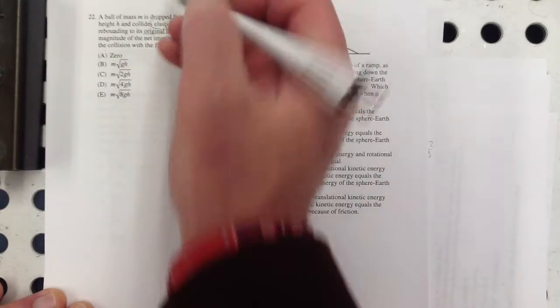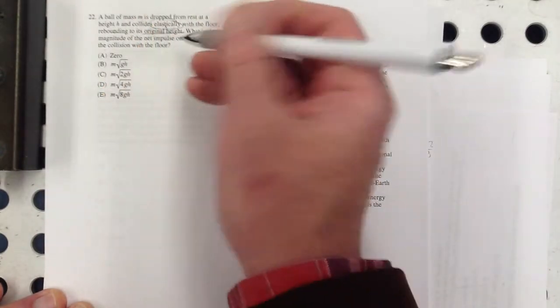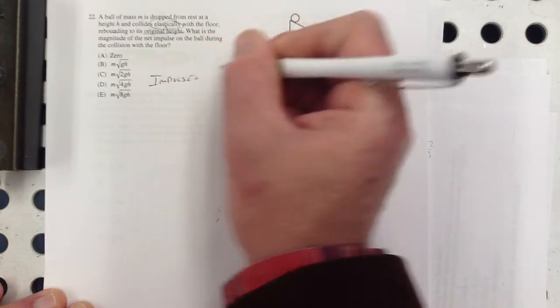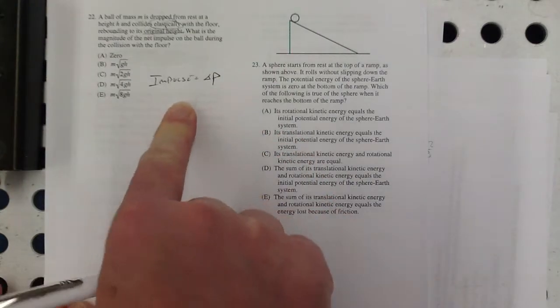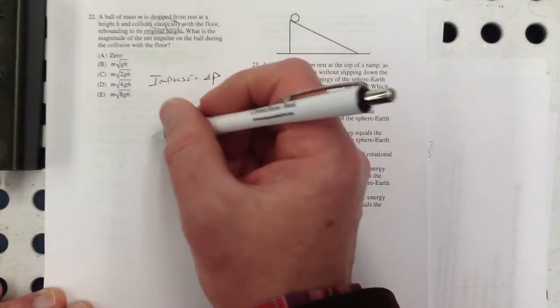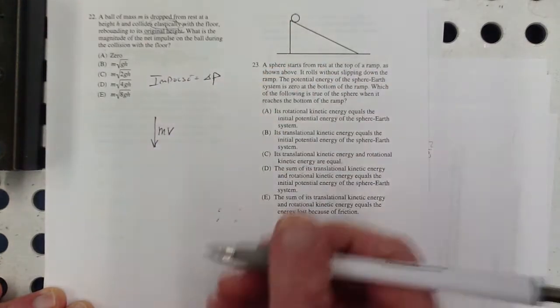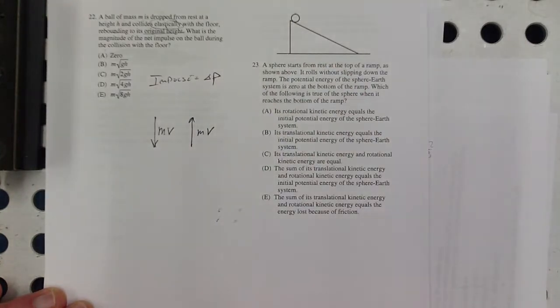Well, impulse equals change in momentum, right? So the magnitude of the impulse is going to be, it's going to get to the ground with momentum in this direction, and it's going to leave with momentum in this direction.